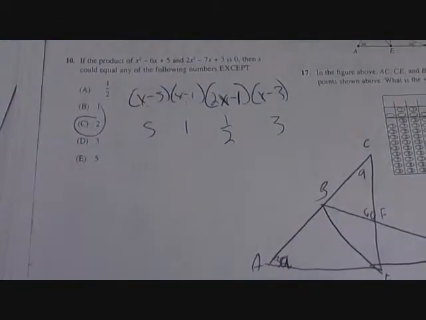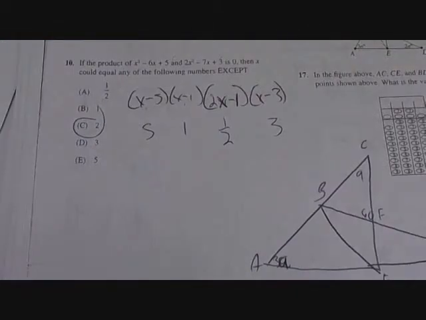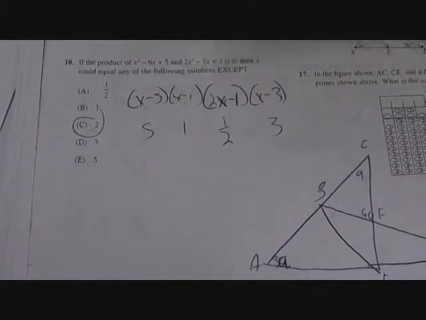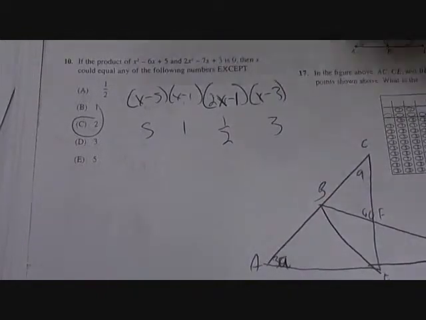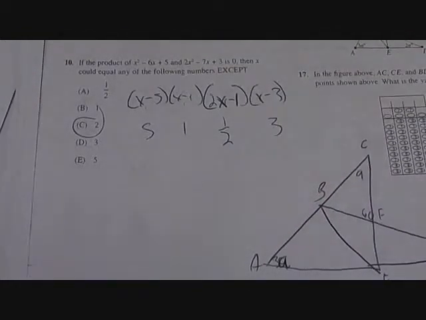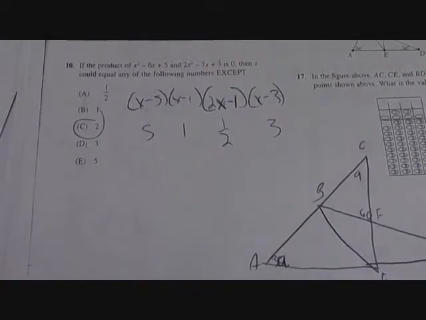If you did the plug-in method and picked C as your first choice, you would see that it doesn't give you 0 in either factor. So the answer is C, 2.